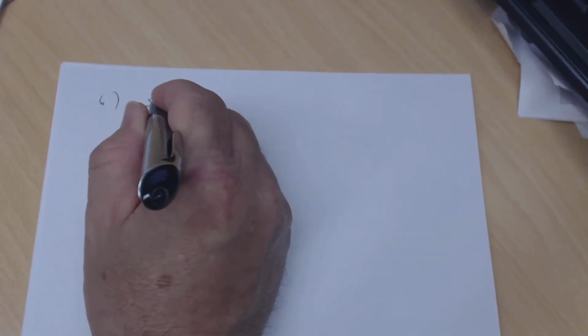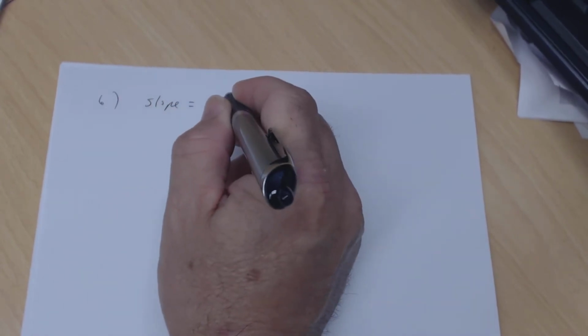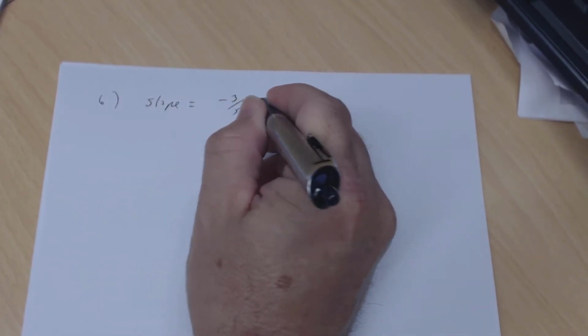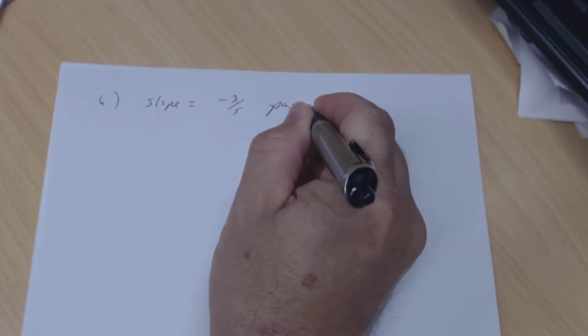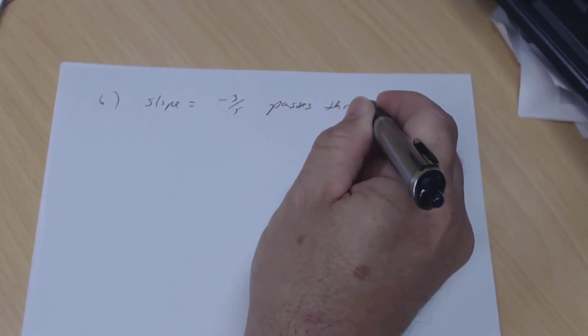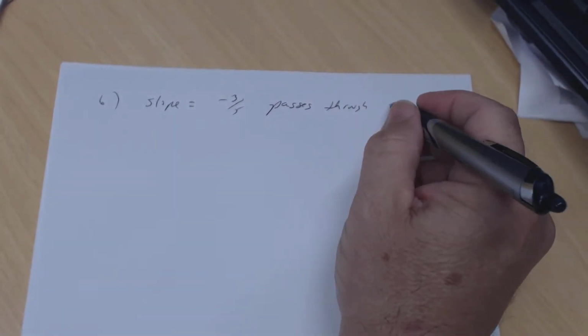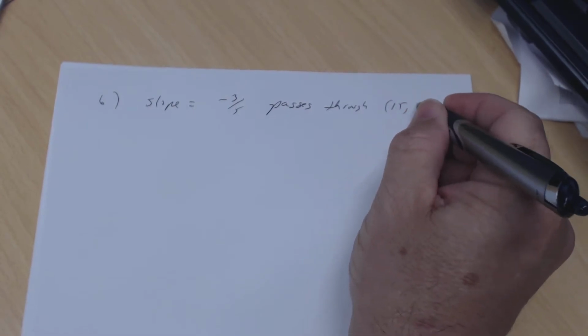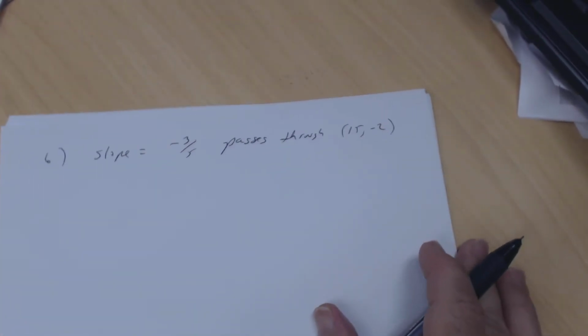All right, number 6. So remember, use your calculator whenever possible. Okay, number 6, suppose we have the slope equals negative 3/5, and it passes through the point 15, negative 2.